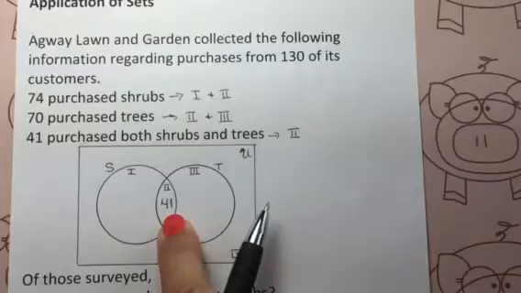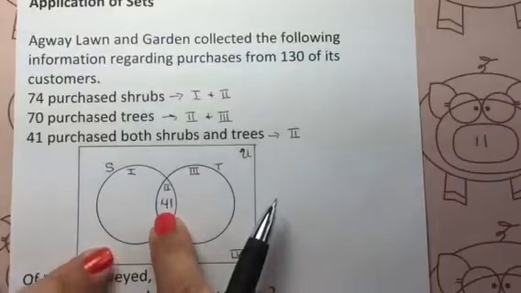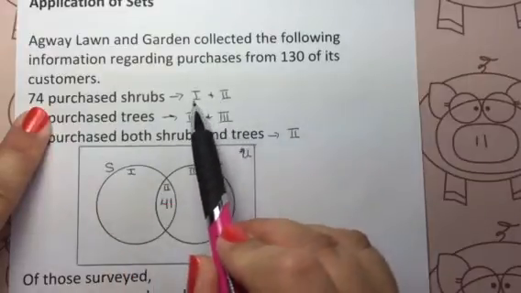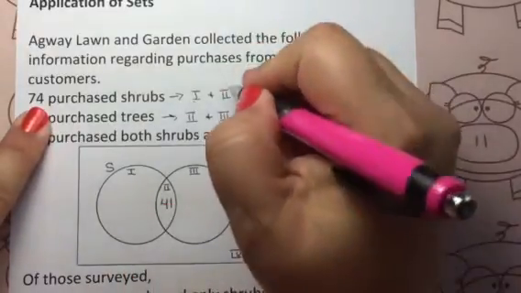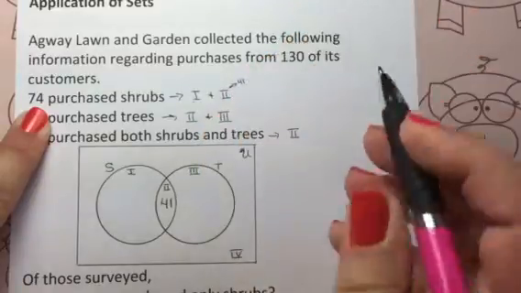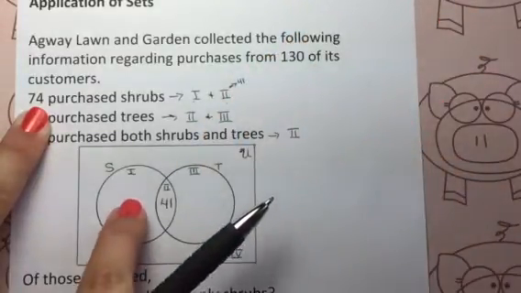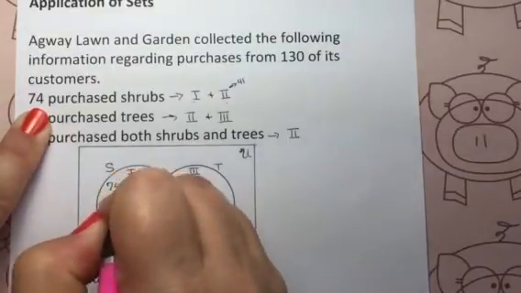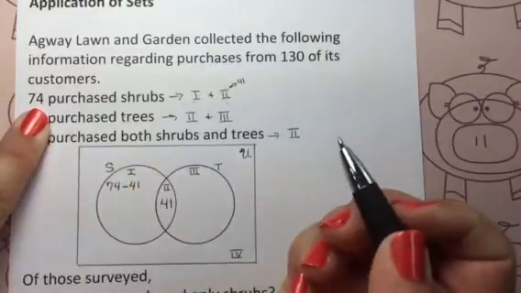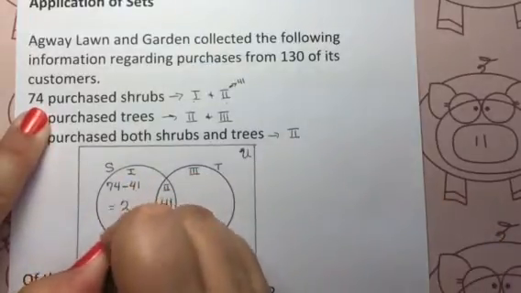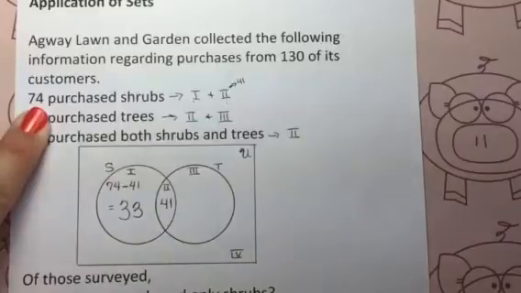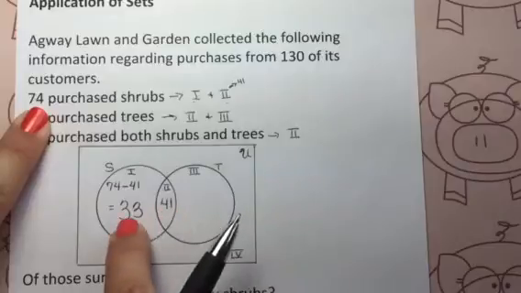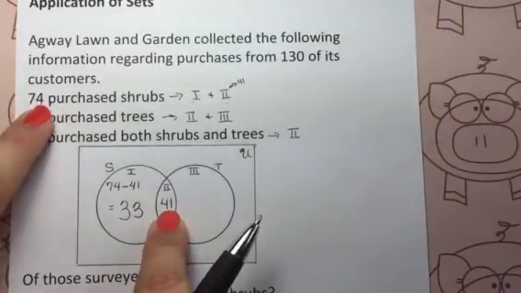All right. Now, with this information, I knew that 74 purchased shrubs, and I said that that was regions 1 and 2. But if I know that region 2 has 41 in it, how many would be in region 1? Region 1 would be 74 minus the 41, which is 33. So there's 33 in region 1 and 41 in region 2. 33 plus 41 is 74.